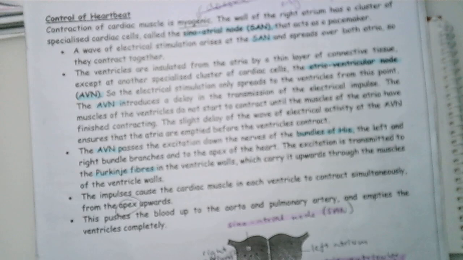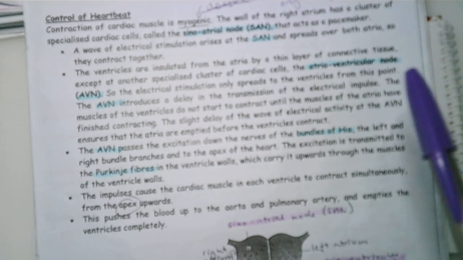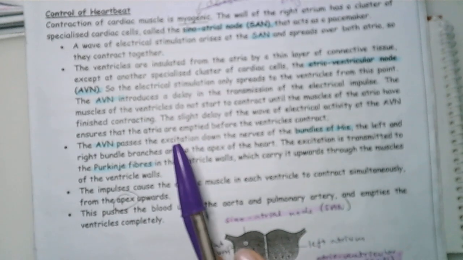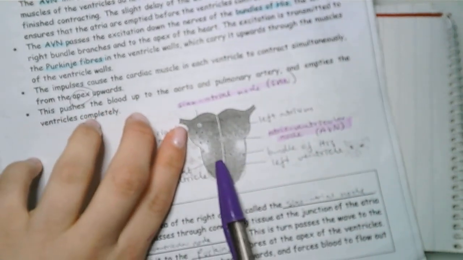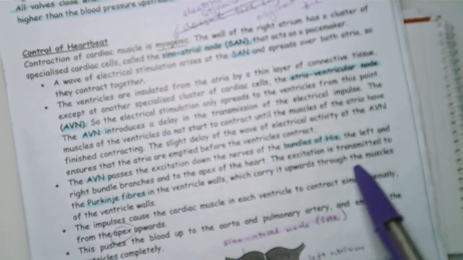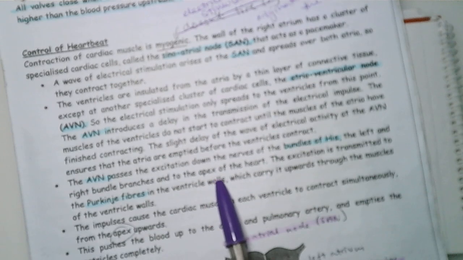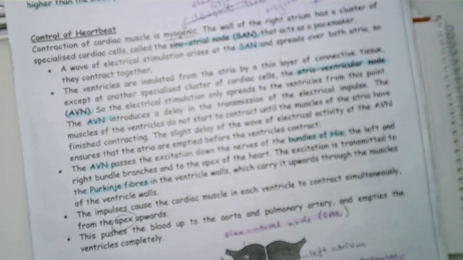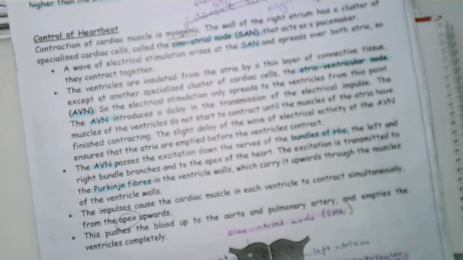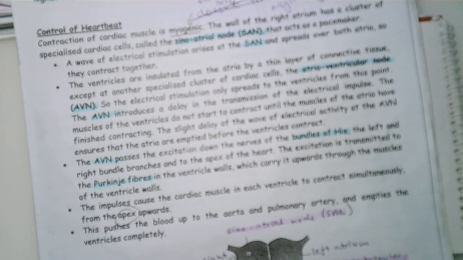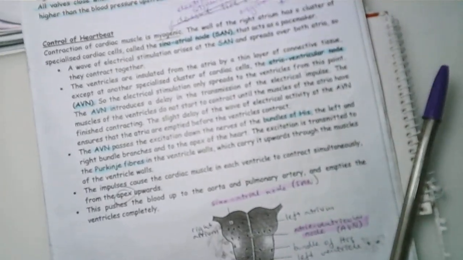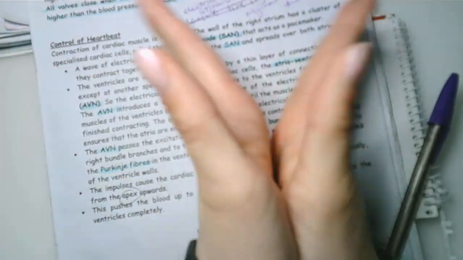And that atrioventricular node, or AVN, passes the excitation down the nerves to the bundle of His, which is right at the apex of the heart, which just means the bottom, by here. The excitation is then transmitted to the Purkinje fibers in the ventricle walls, which carry it upwards through the muscles of the ventricle walls. So the sort of movement that the ventricle walls make when they're contracting is like that.